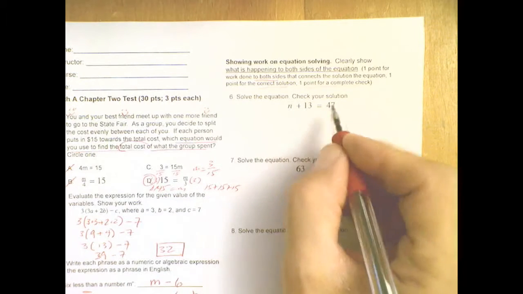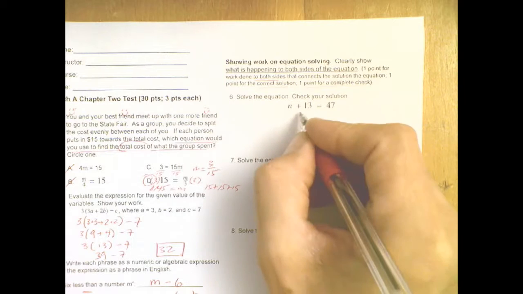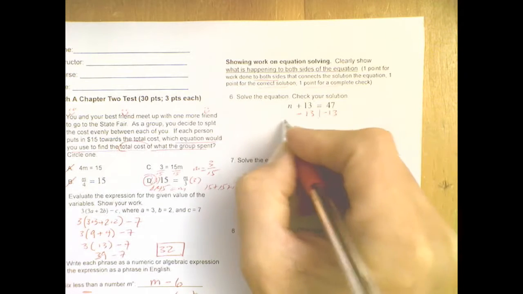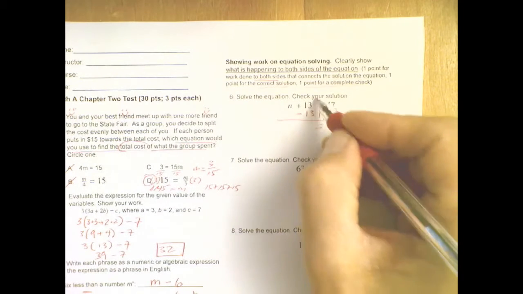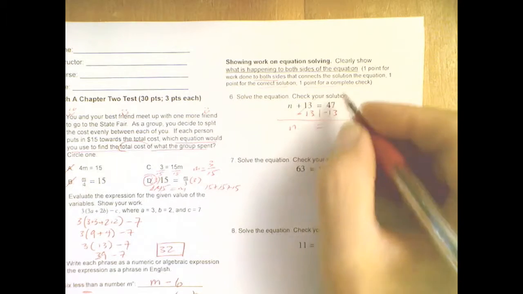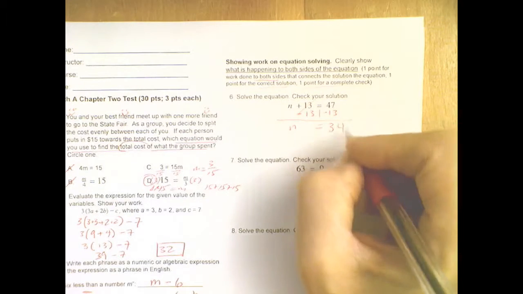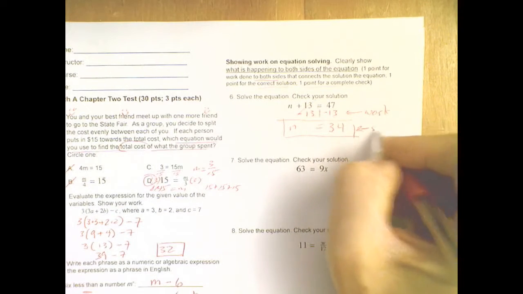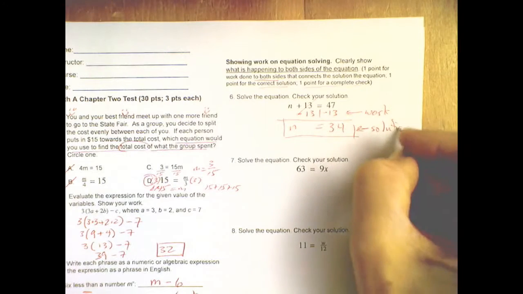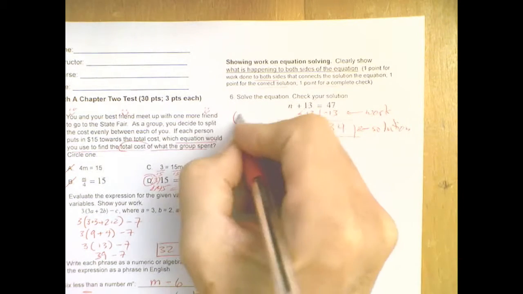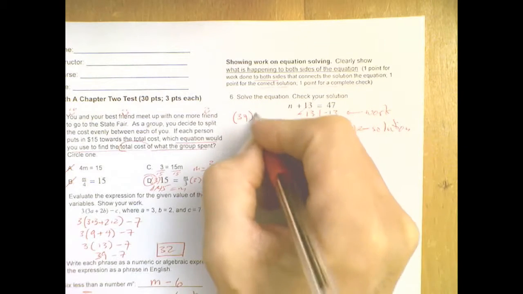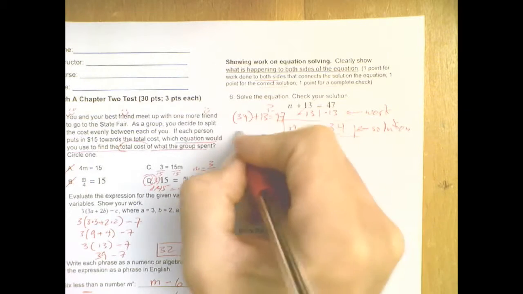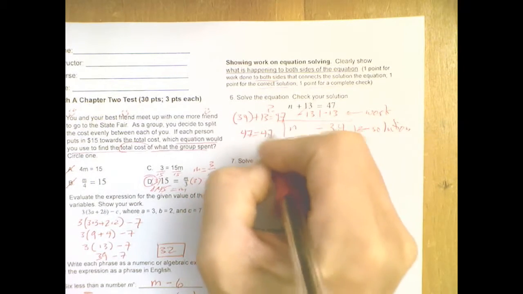M plus 13 equals 47, so I'm adding 13. To undo that, the inverse of adding 13 is subtracting 13 from both sides. So here's my work. These will cancel, and I have m equals 34. Here's my solution. Now I just have to check. Does 34 plus 13 equal 47? Well, yes, it does. 47 equals 47. So that checks.